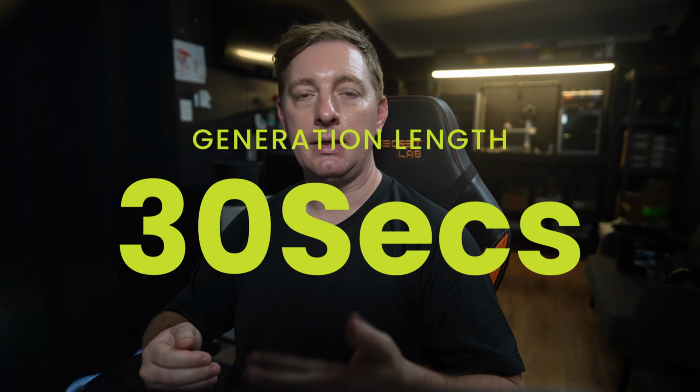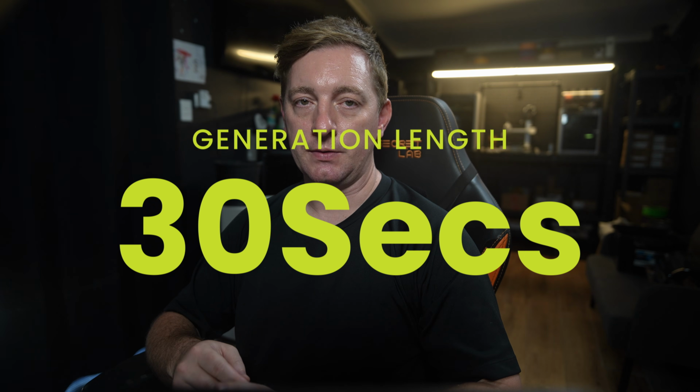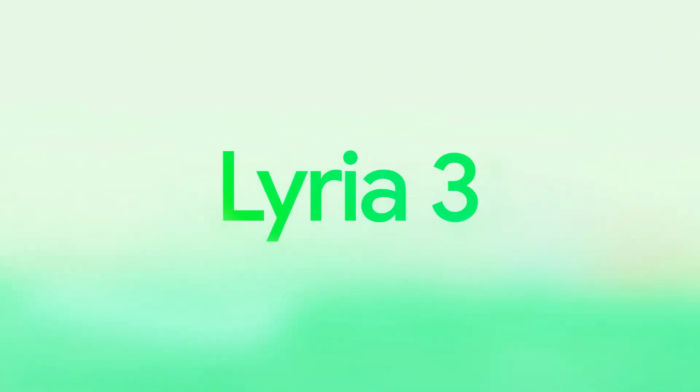One final technical detail. Lyra 3 is currently capped at 30-second generations. While that sounds like a limitation, for those of us doing product showcases and B-roll footage, it's actually a bit of an optimization. It forces you to keep your shots nice and punchy. If you need more length, the model follows your BPM prompts so strictly that looping these tracks into your editor is mathematically seamless. Lyra 3 is live in the Gemini app right now today.